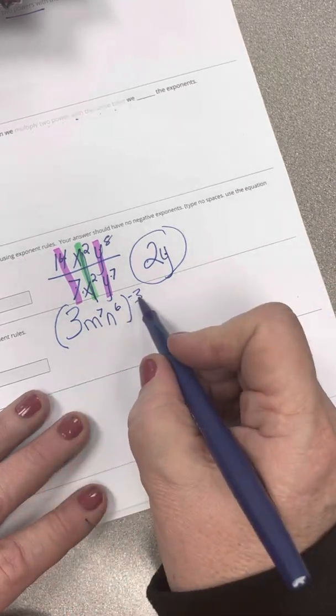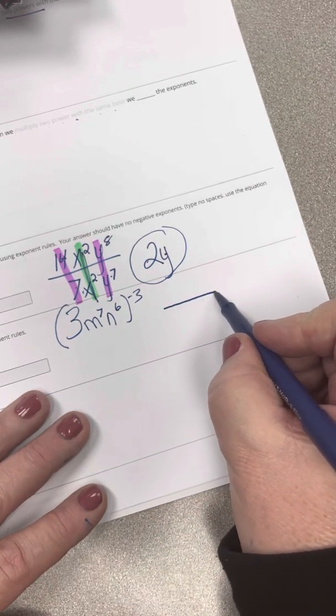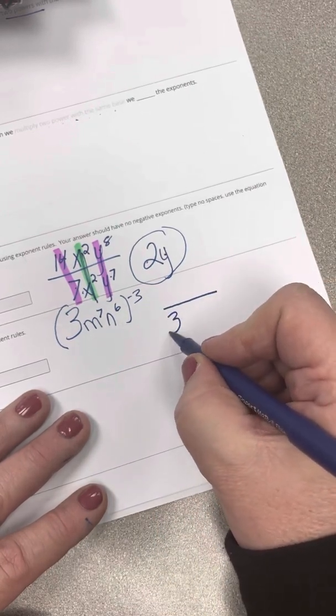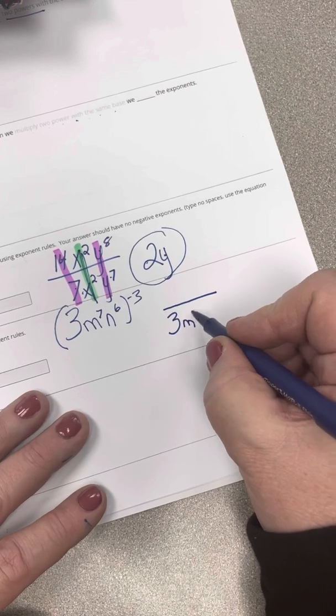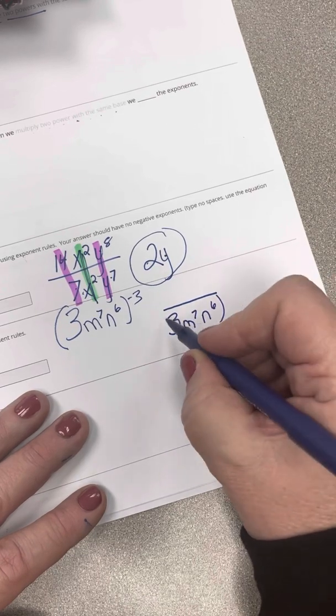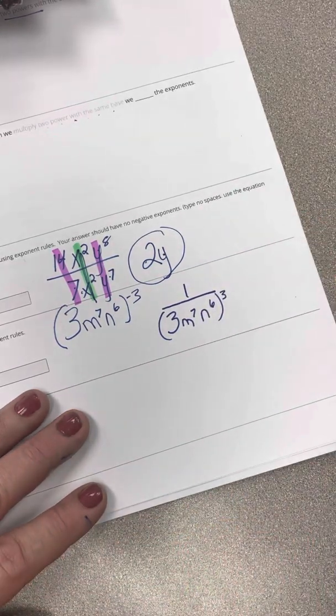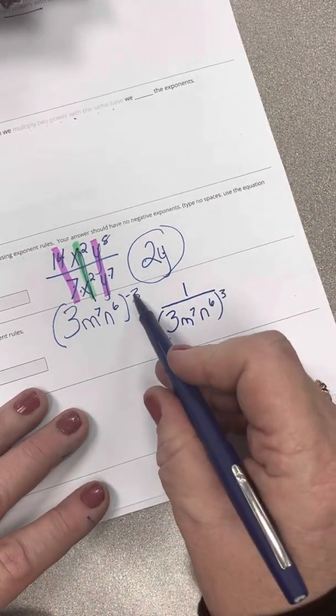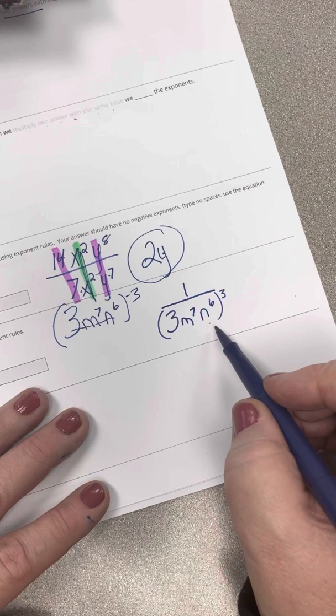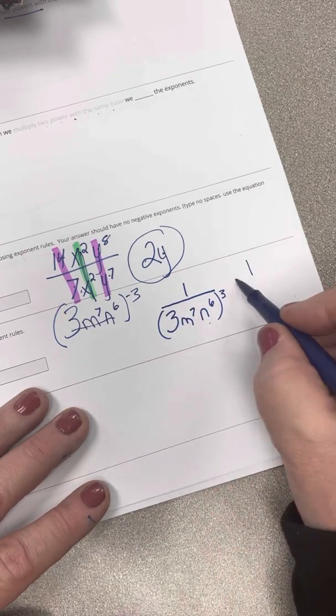because this is a negative, we're going to put the whole thing under one, with the positive one on top. It's because I have to distribute that to all of it, so they all go under here. So now let's actually distribute it.